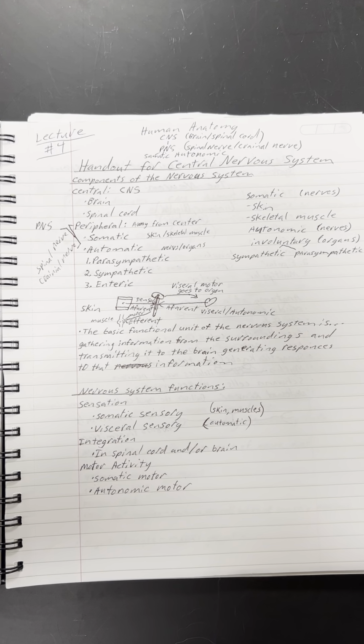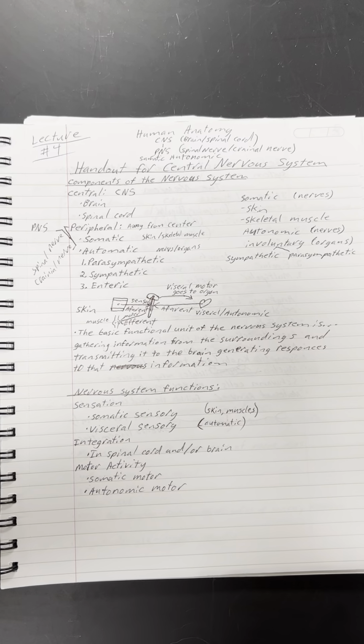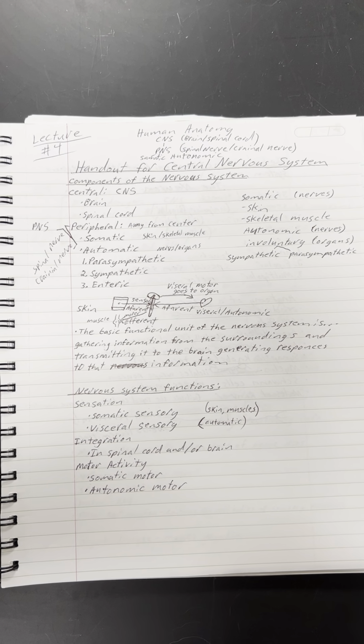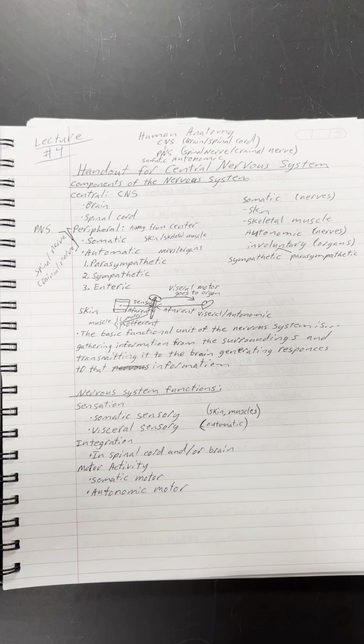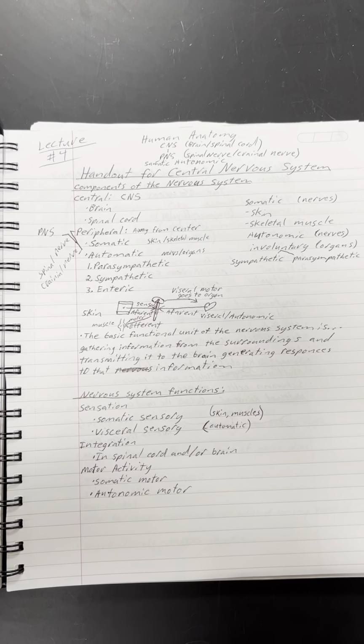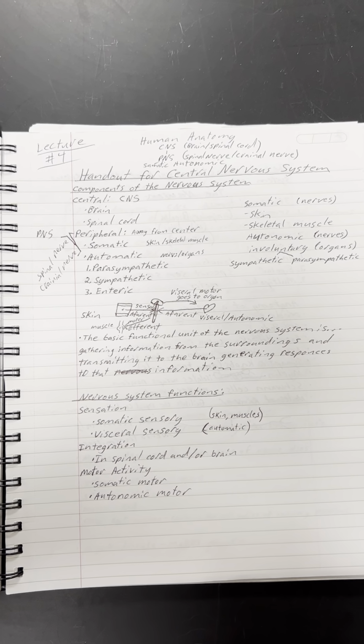The basic functional unit of the nervous system is gathering information from the surroundings and submitting it to the brain, generating a response to that information. Nervous system functions: sensation, integration, motor activity.